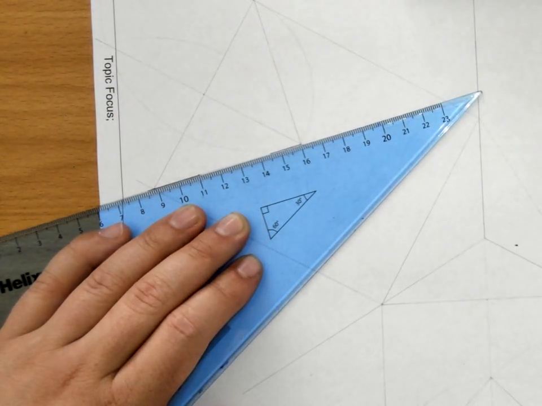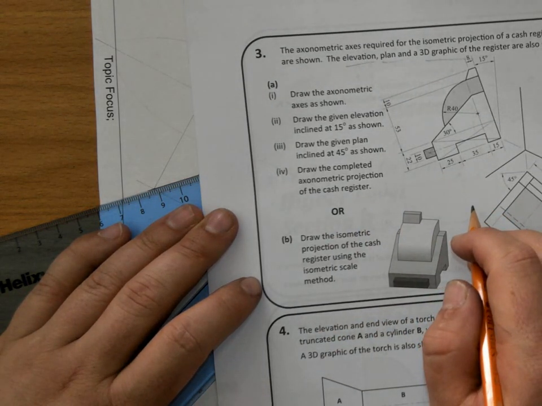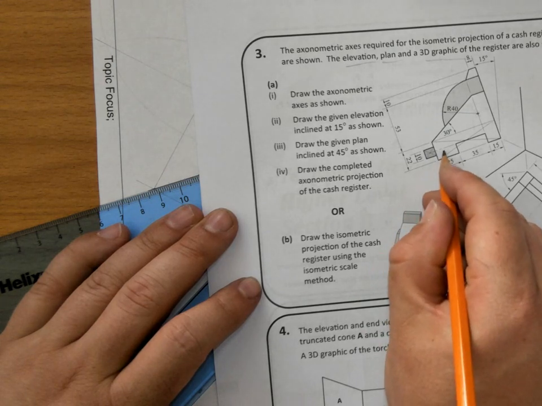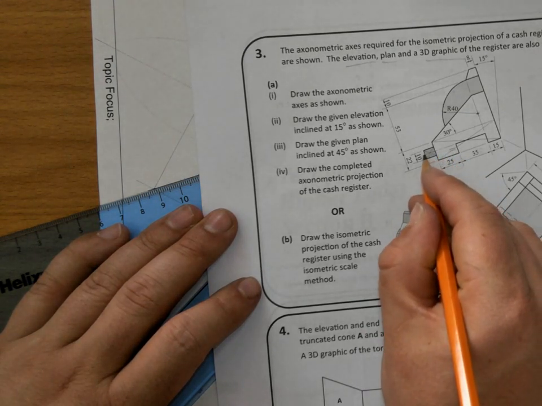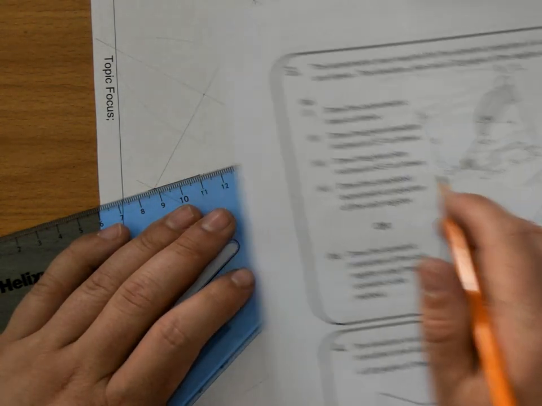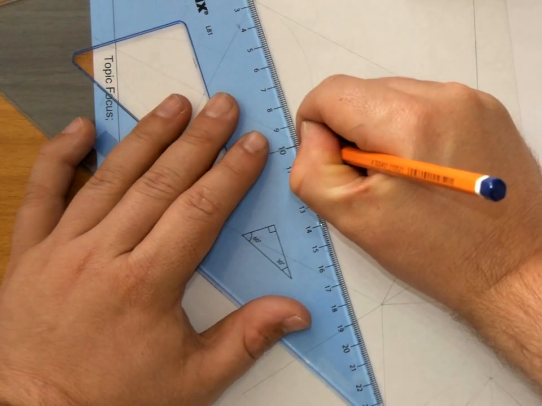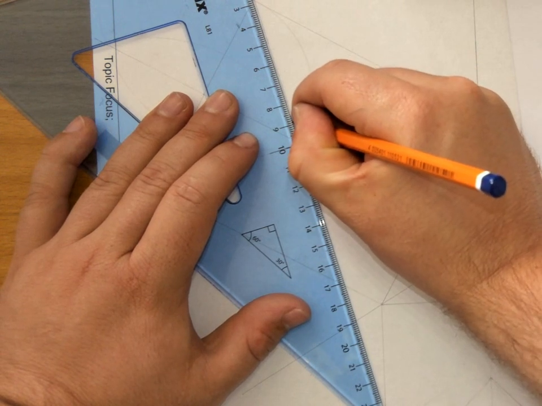So now this goes up 11 because of the center line, so that's 11. That can be a tricky thing, but that center line tells you it's in the middle of the 22. So I'm going to go up 11. You have to get good at reading dimensions here.